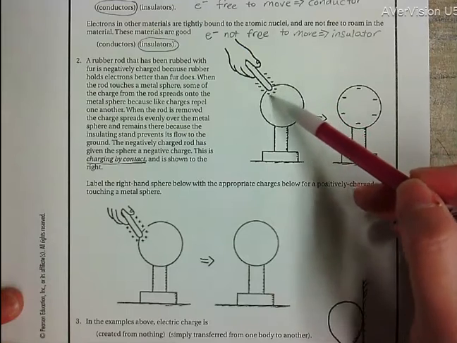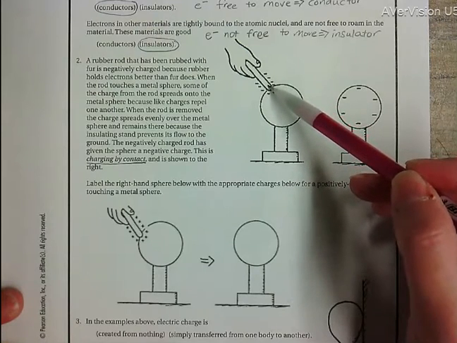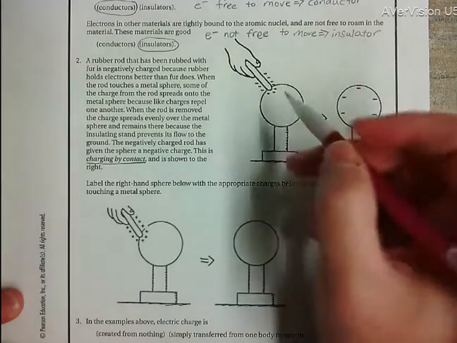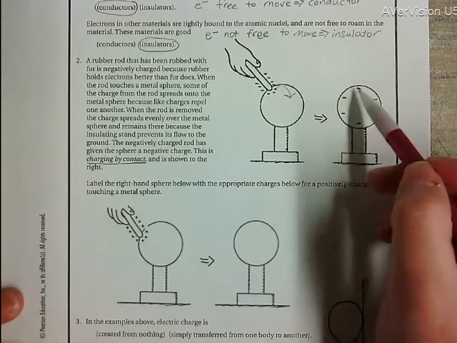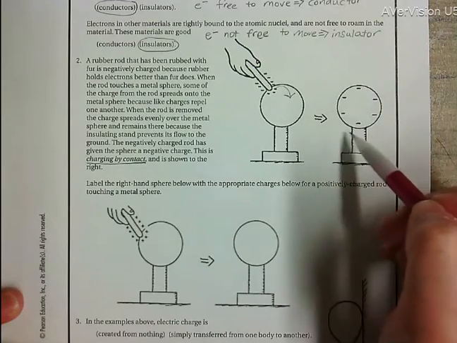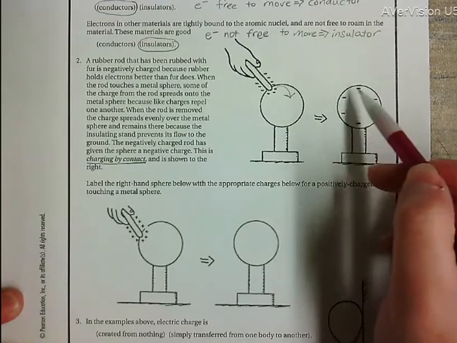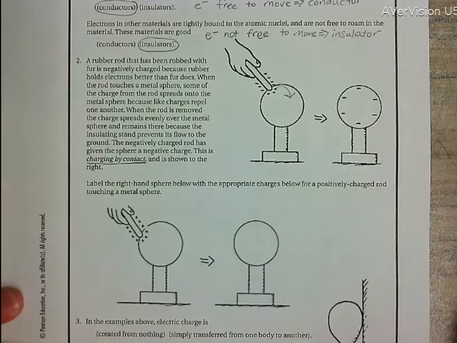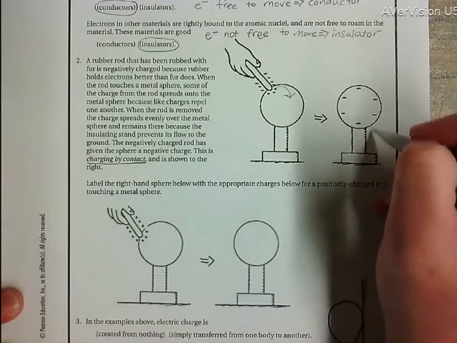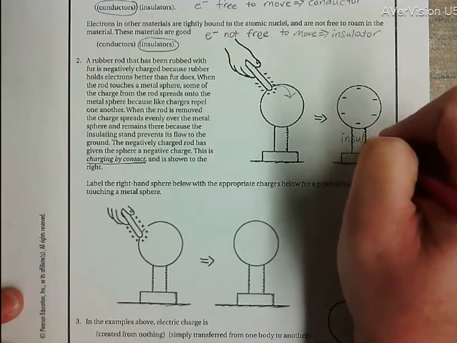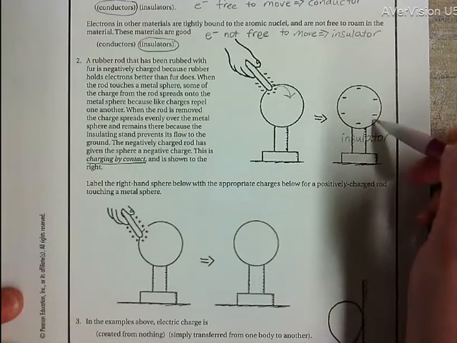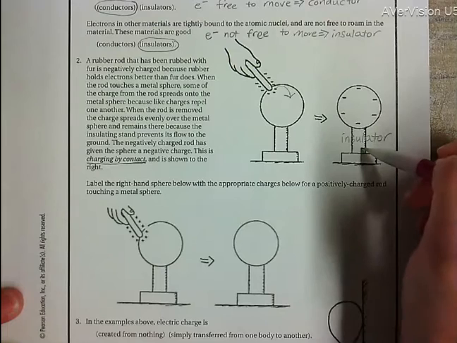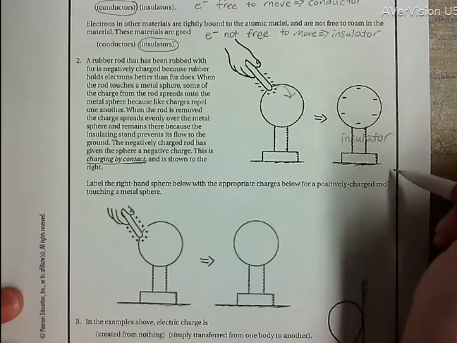And again, because these electrons don't like to be near each other and they're all stuck together on this rod, as soon as I touch this rod to the sphere, these electrons are transferred onto the sphere and they're going to spread out because they still don't like to be near each other, so they're going to move on this sphere in a way that they're spread out. The reason that they don't move off of this sphere is because the stand is an insulator. So that doesn't conduct, it doesn't allow those electrons to continue to move. If this was a conductor instead, these electrons would move off of here and go to the ground.